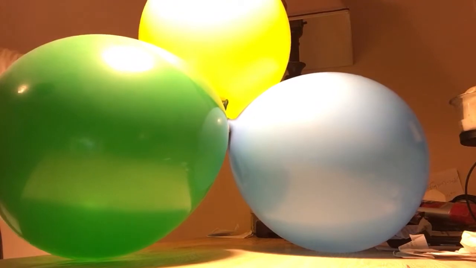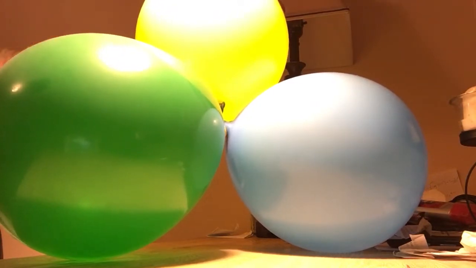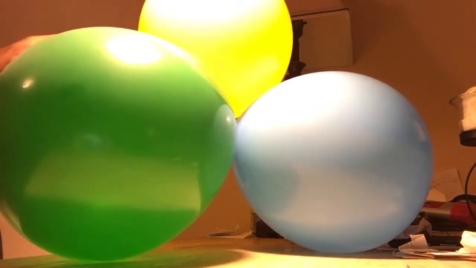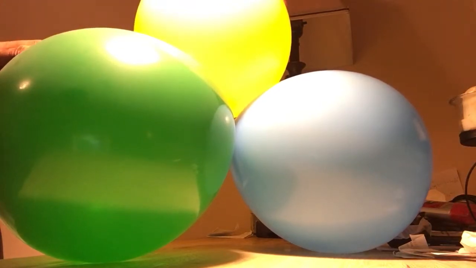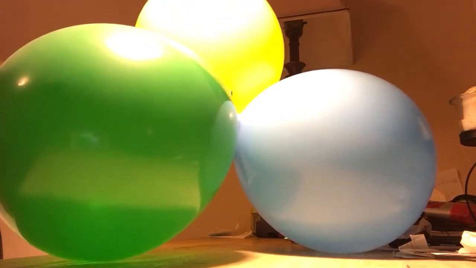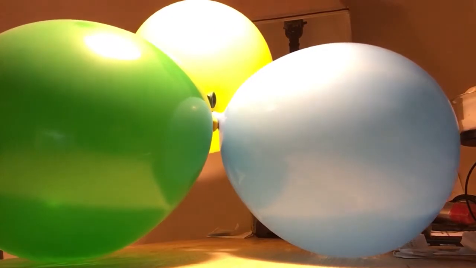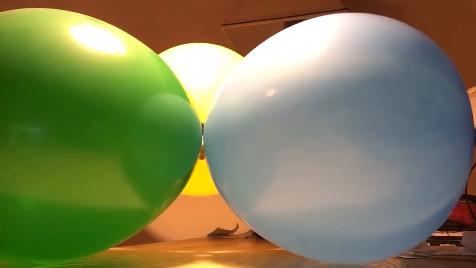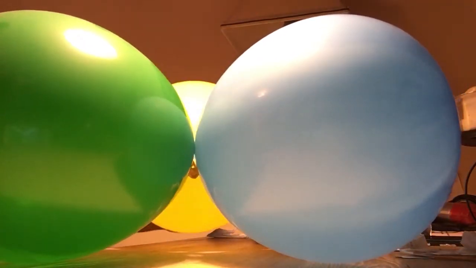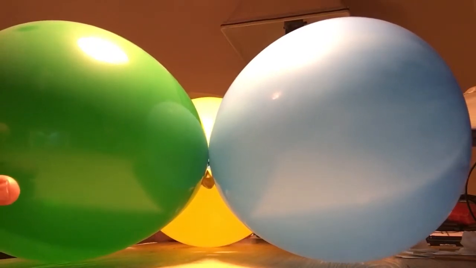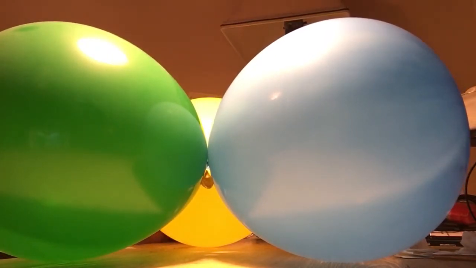If you go back to the geometry in mathematics, you see this is going to be 120, and it keeps going forth like that. If we go ahead and add a fourth balloon to this, we're going to have a tetrahedron, which is going to be 109.5.